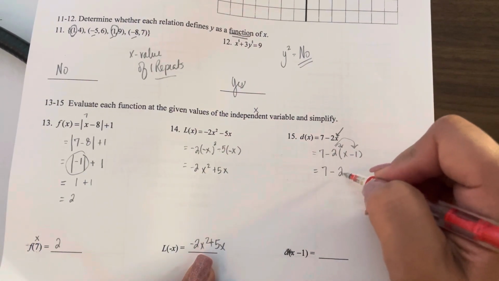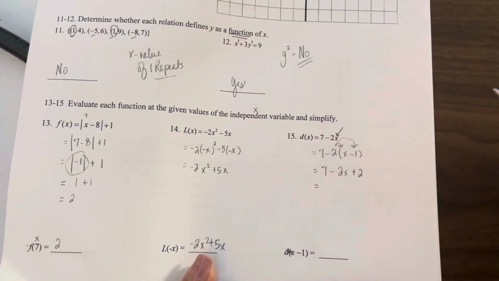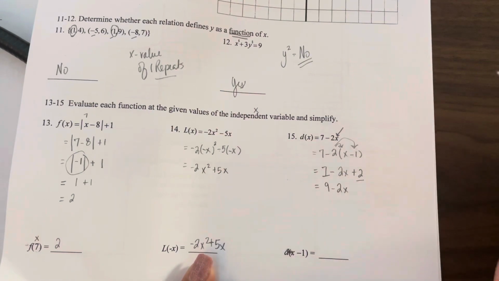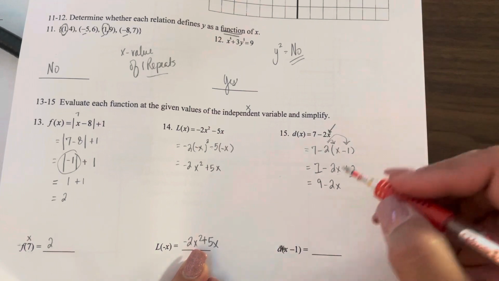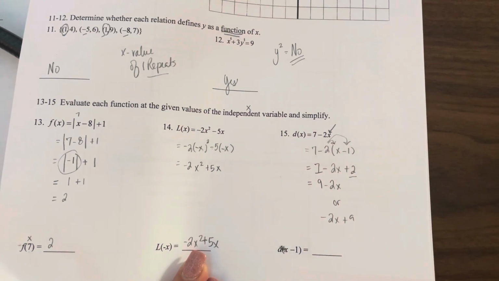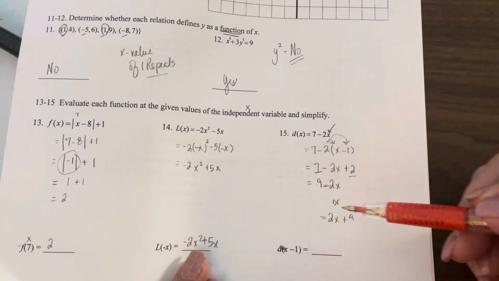So it gives you negative 2x, and a negative times the negative is a positive. Okay, and combine like terms. So you could either write it this way, or you could switch it around, negative 2x plus 9. Either one is correct, as long as you maintain that the negative goes with the negative x. Positive, positive. Okay.